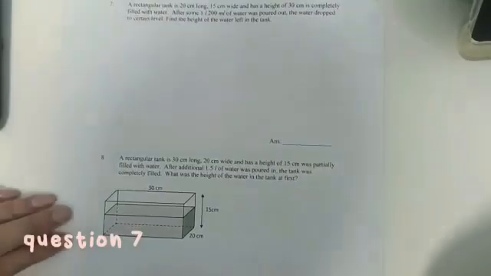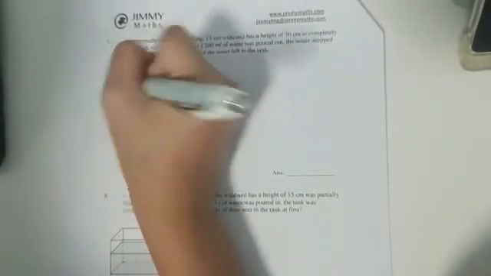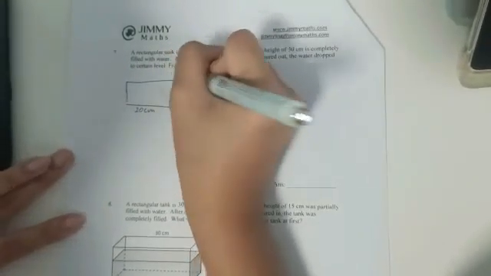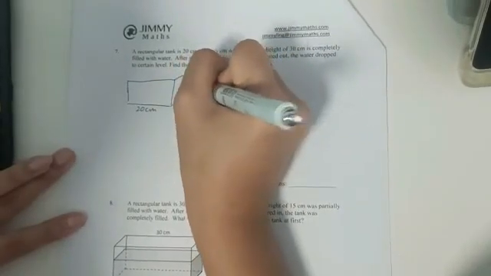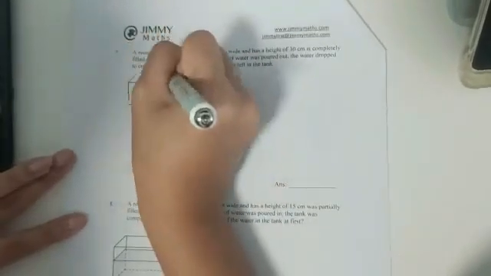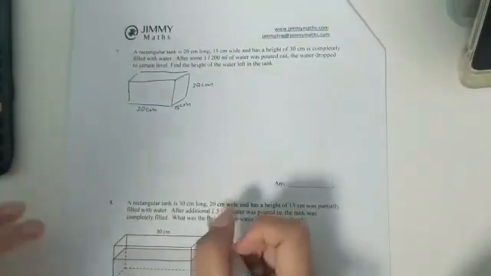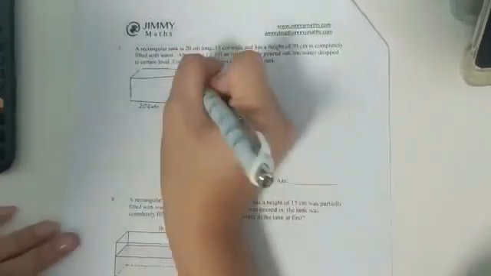Now we'll look at the seventh question. A rectangular tank is 20 cm long, 15 cm wide, and the height is 30 cm. So I'll draw out a rough diagram first so we can visualize it more properly. So the rectangular tank is 20 cm long and this 15 cm wide, and the height is 30 cm. So something like that. And it is completely filled with water.